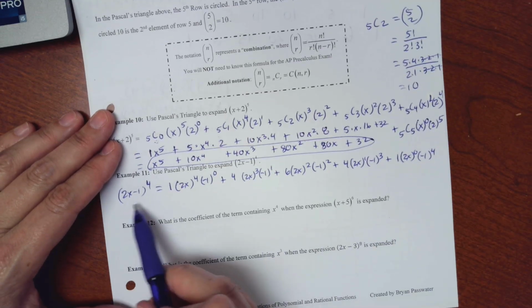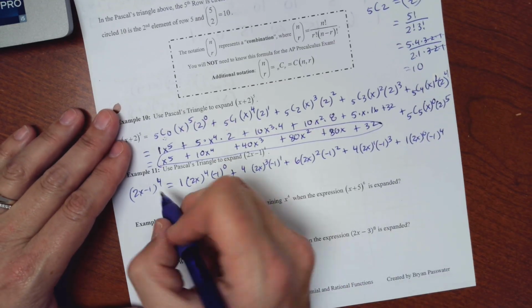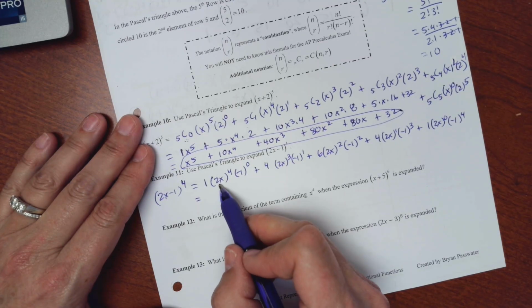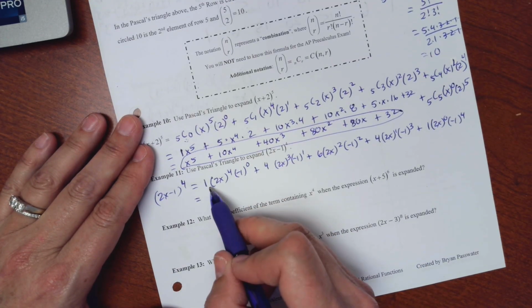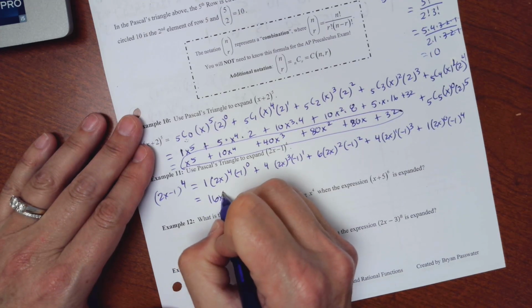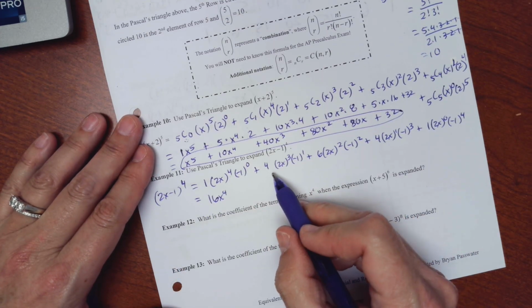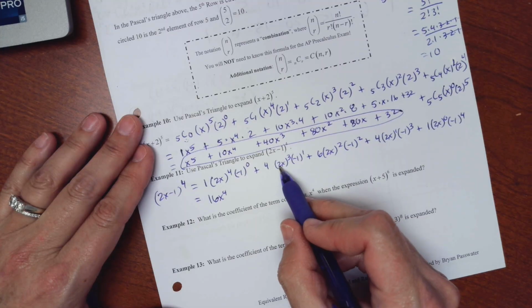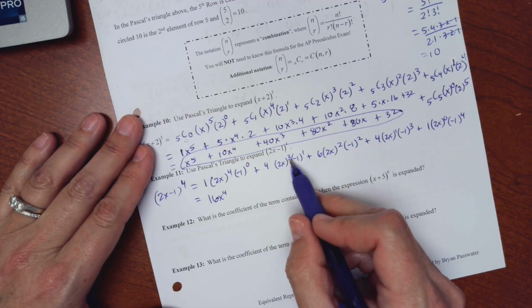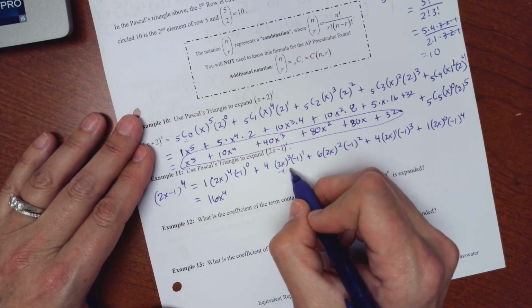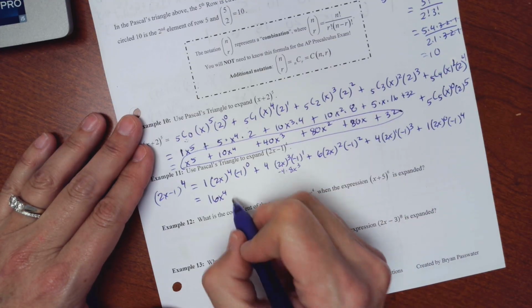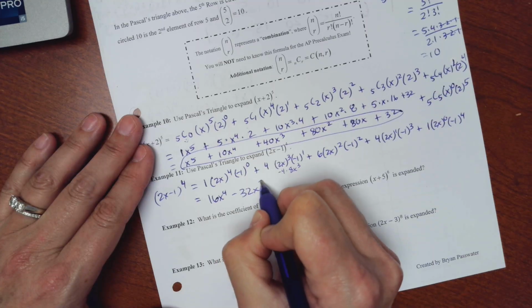So now, because these numbers are kind of different, I have some stuff to figure out. Okay, so look, 2x to the fourth is going to be 16x to the fourth. This is going to be a 1 and a 1, so that's 16x to the fourth. Next part, I got a 4 times an 8x to the third, and there's a negative right there. So it's going to be negative 4 times 8x to the third. So that's going to be negative 32x to the third.